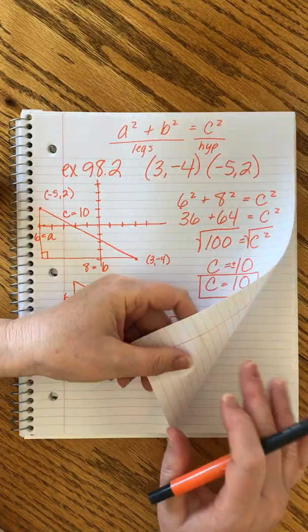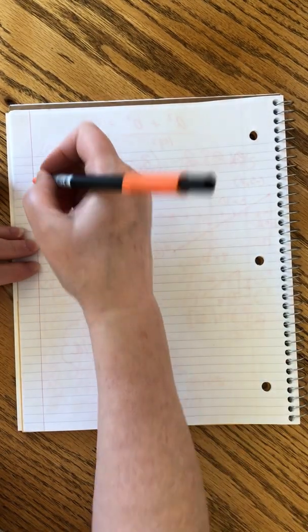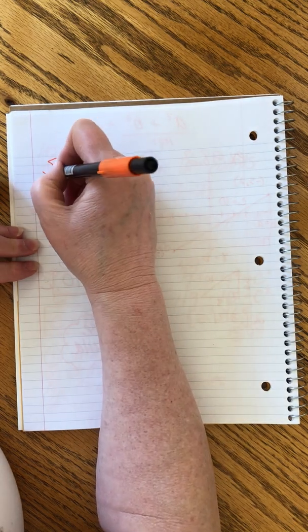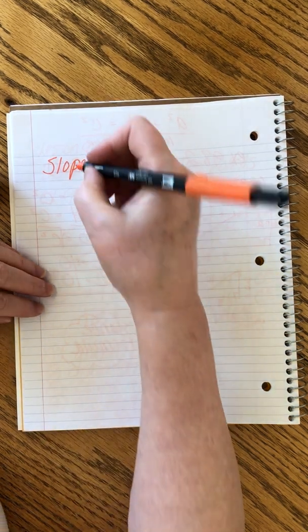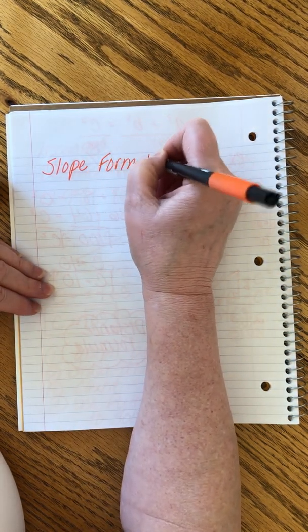Okay, and this next bit is going to be the other part that we need to create the distance formula. We're not doing that today, but we're looking at the 2 pieces that will later come together. Slope formula.